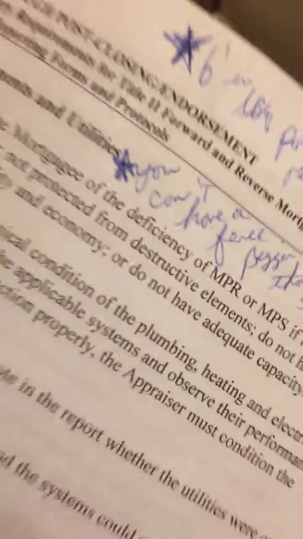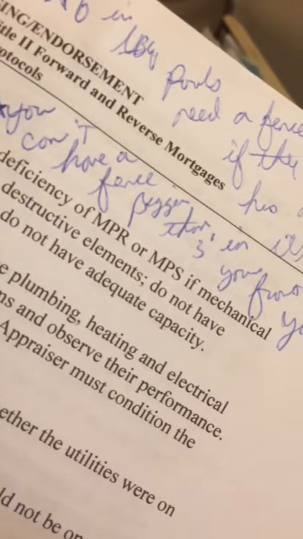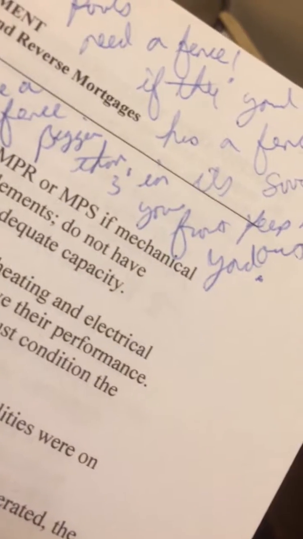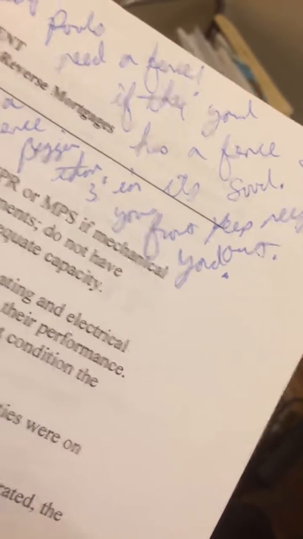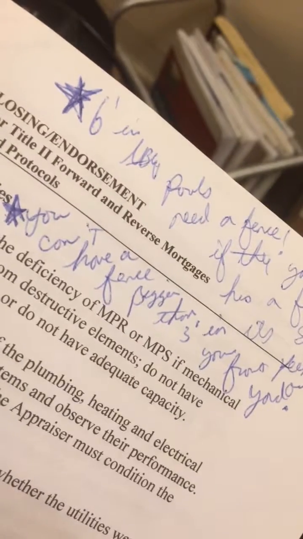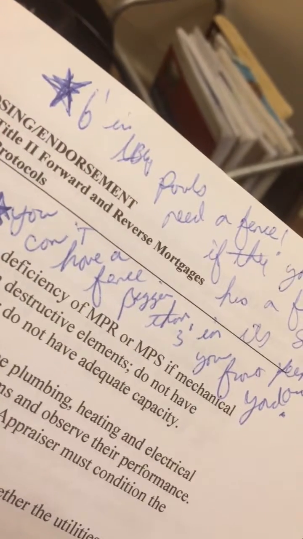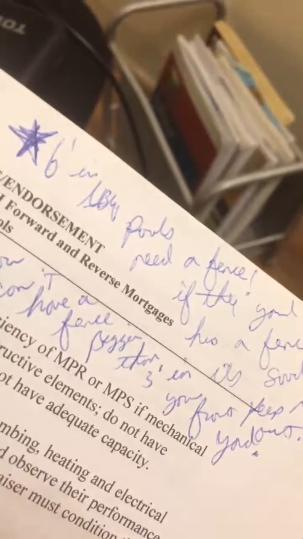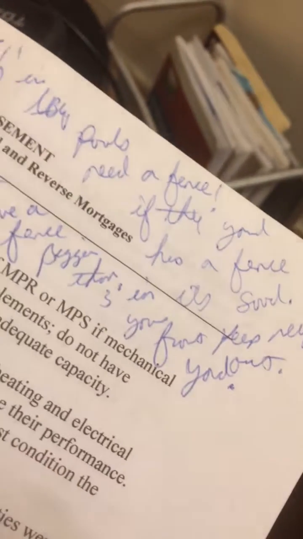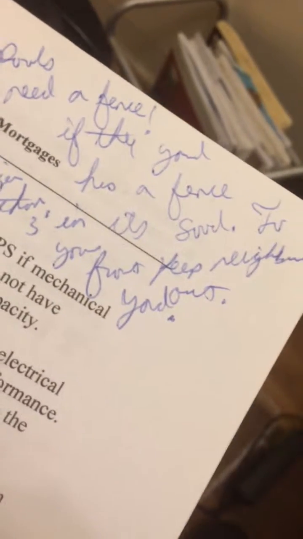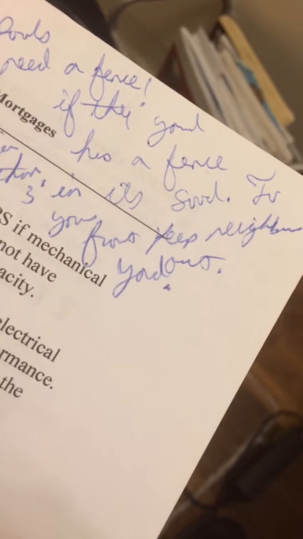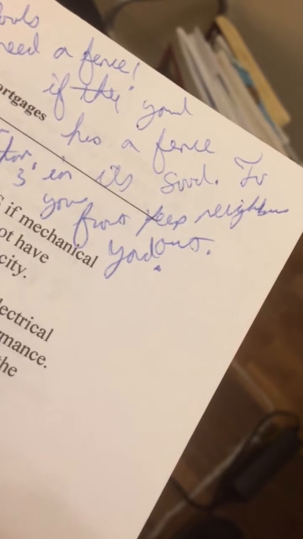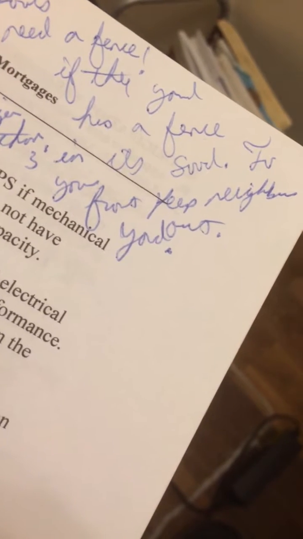Extra note, you can't have a fence bigger than 3 feet, 6 foot in. Something, pools need a fence. If the yard has a fence, it's good to keep the neighborhood, something, yard out, I don't know, neighbors out.